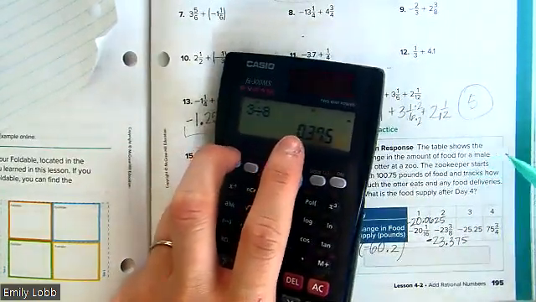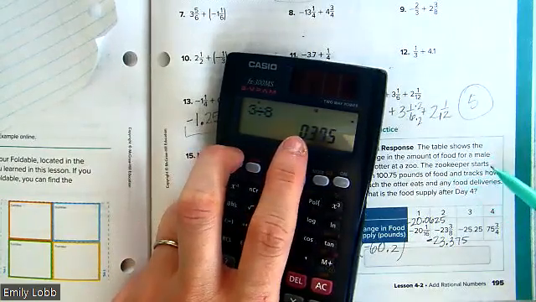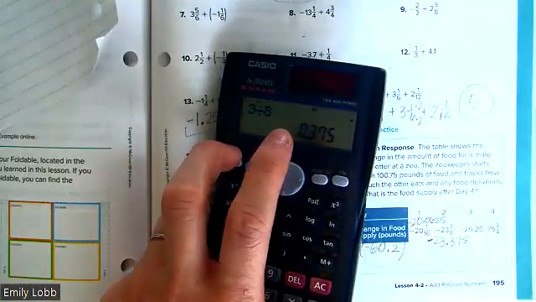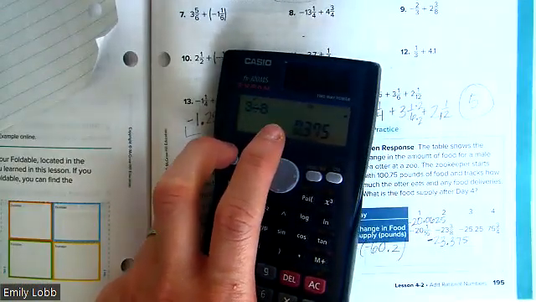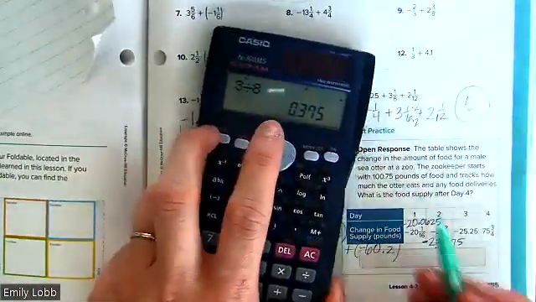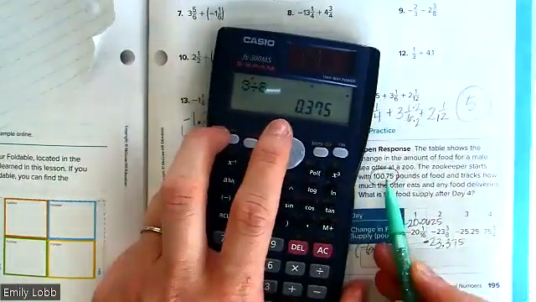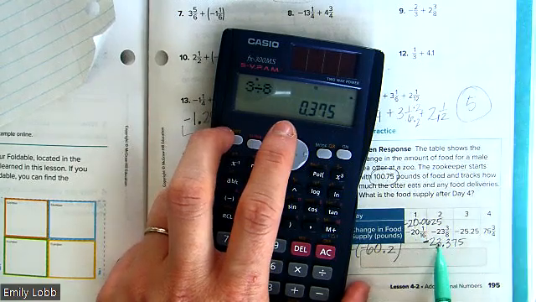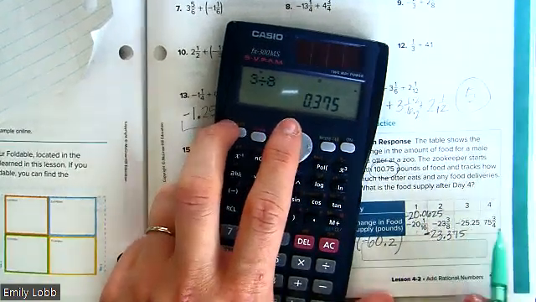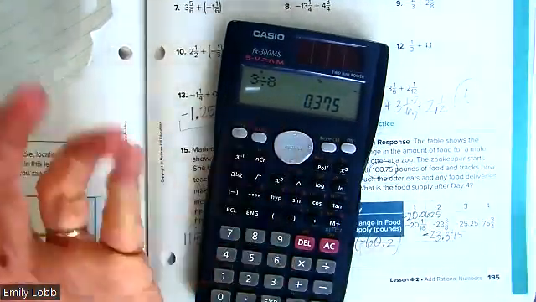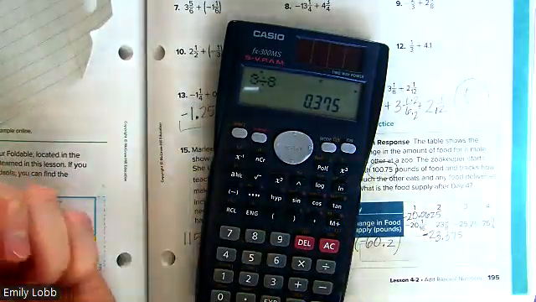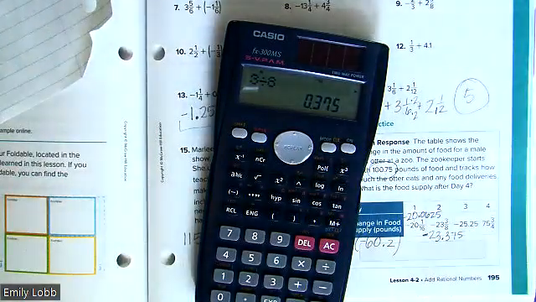So the change in amount of food for a male sea otter at the zookeeper starts here and tracks how much the otter eats and any food deliveries. What's the food supply? So you're really starting here. So this plus negative this, plus this, plus this, plus this, plus this, right? So you can definitely use your calculator, or you can line them up and do it like we did number 15. But you should be able to do 16. See how much is left.